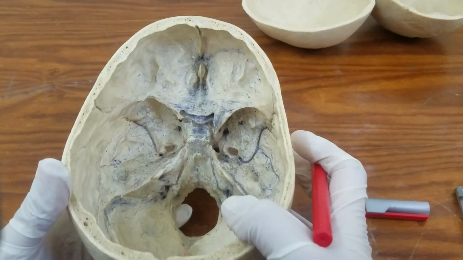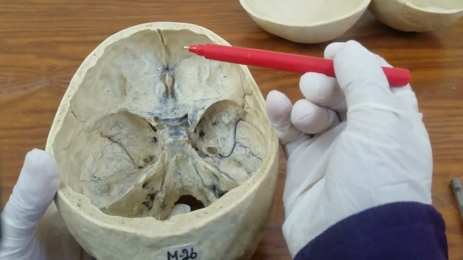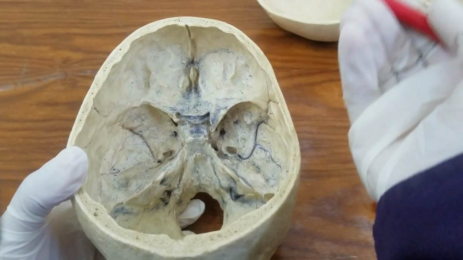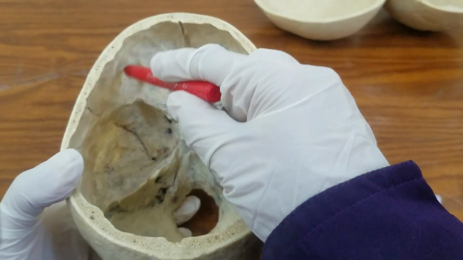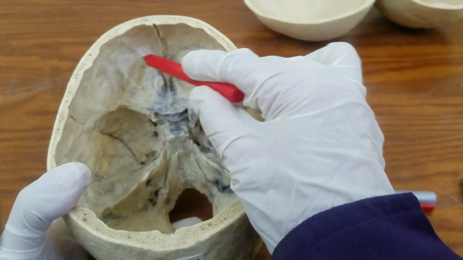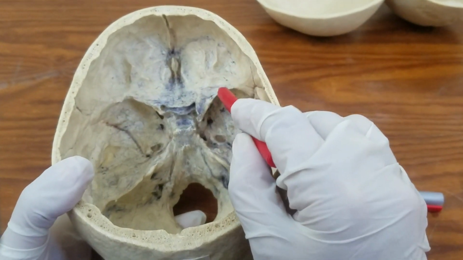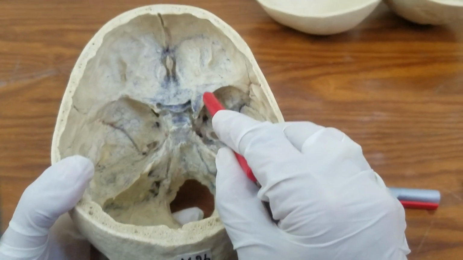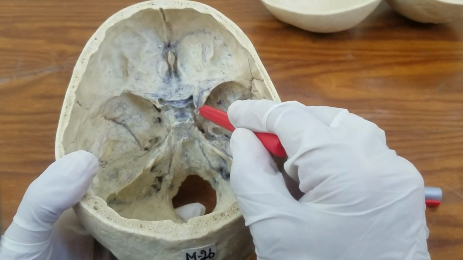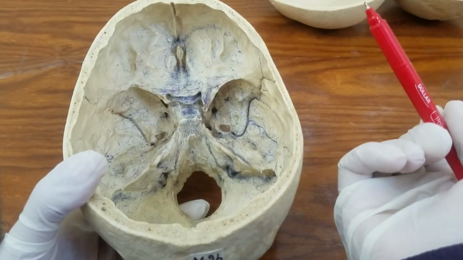How we describe these fossas is that we talk about their boundaries, their floors, and then the main points that are present in these fossas. For the anterior cranial fossa, it is bound anteriorly and laterally by the frontal bone. This is the frontal bone. It is bound posteriorly by three bones. How? This is the lesser wing of the sphenoid. This is the anterior clinoid process, also of the sphenoid bone, and this is the jugum sphenoidale, the anterior most part of the sphenoid bone.